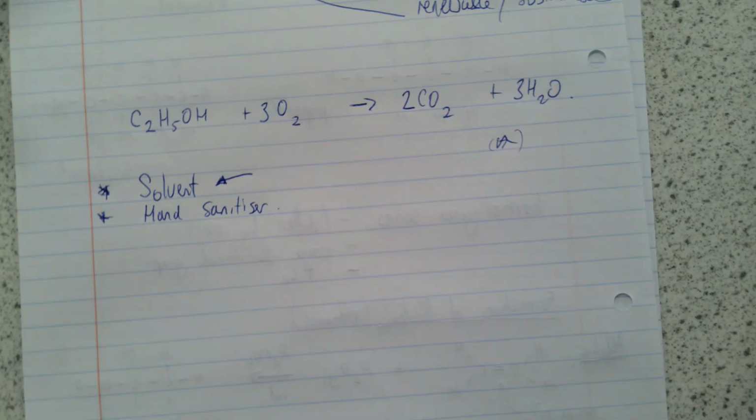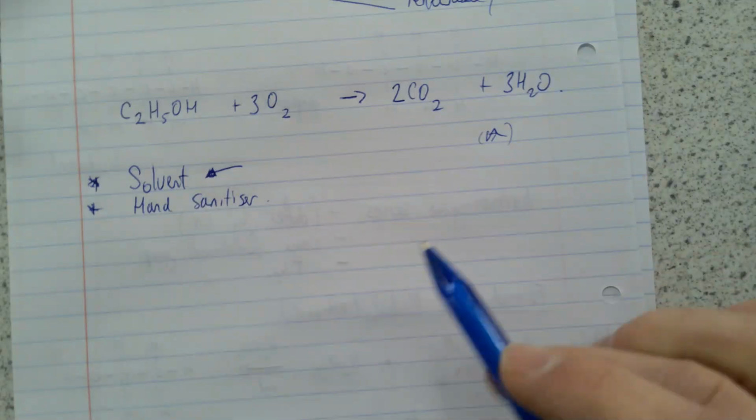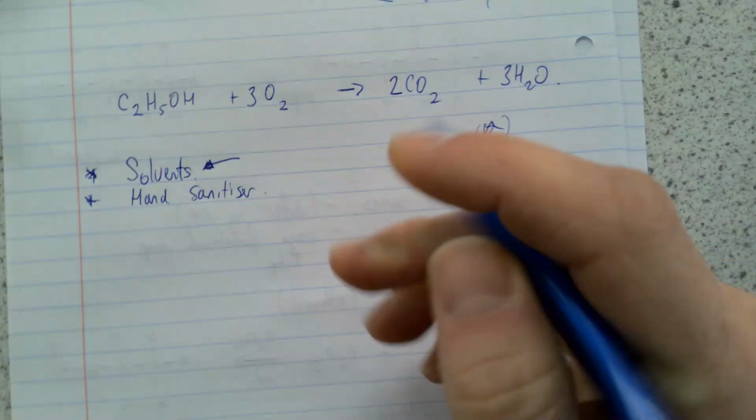So they make methylated spirits. They put a very strong smelling chemical in it to put people off drinking it, but also a very strong purple dye, again to put people off drinking it, because it's really quite bad for you. But methanol and ethanol are good solvents, right? Solvents. So things like dissolve.